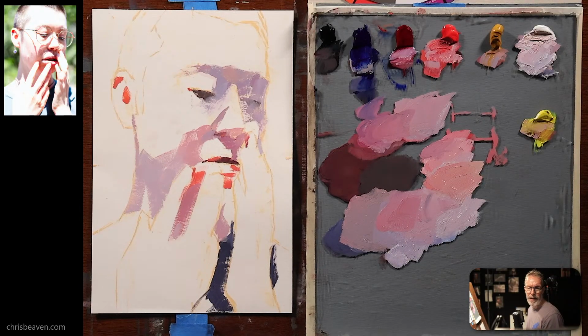Cookie Monster, the palette looks great in terms of color. Thank you. How is the paper holding when you scrape off paint? Oh, it does really well.